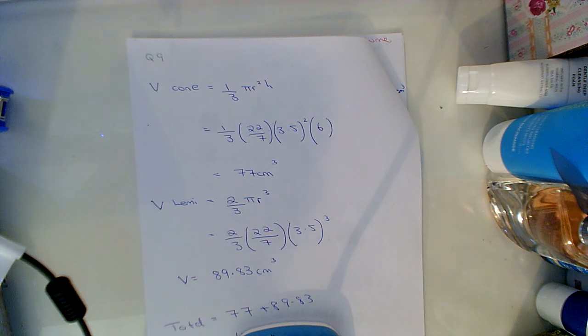Then I need to get the volume of my hemisphere. So the volume of my hemisphere is 2 over 3 pi r cubed. So I have 2 over 3, pi is 22 over 7, my radius is 3.5 to be cubed, and the volume of the hemisphere is 89.83.